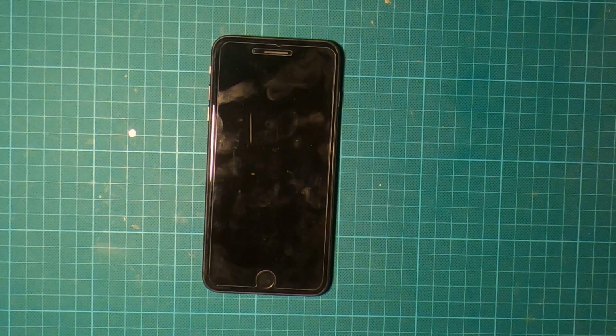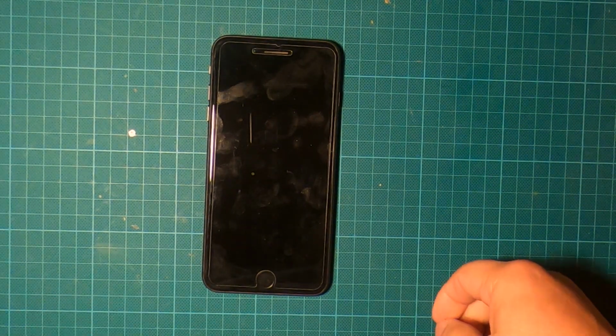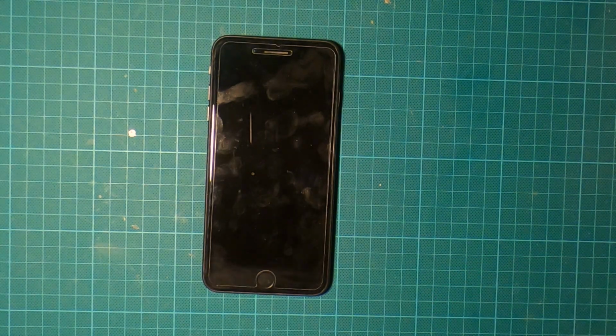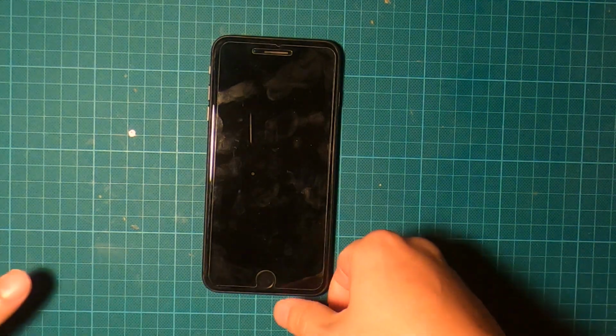Hello everyone. This is a quick video to show you how to reset an iPhone to factory default setting.